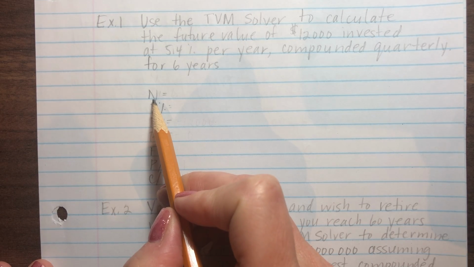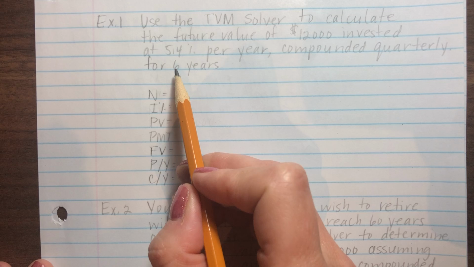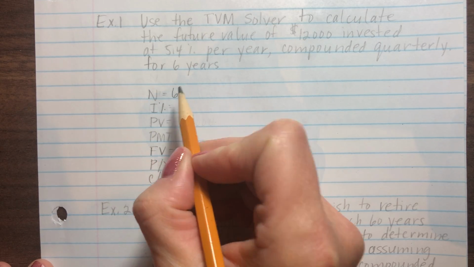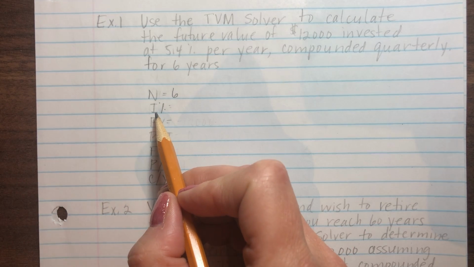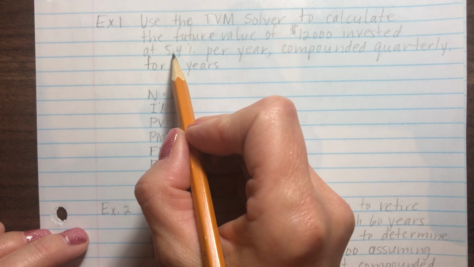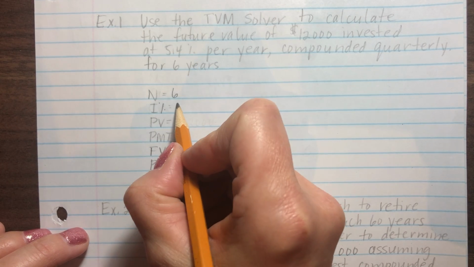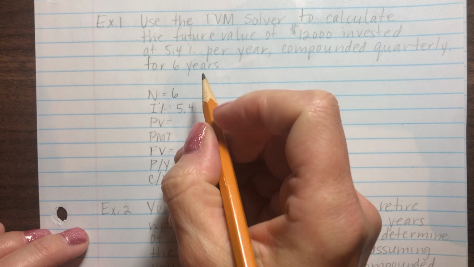N represents the number of years, and in this question, the number of years is 6, so I'm going to put 6 for N. I represents the interest rate per year. In the question, it is 5.4, so I'm going to put 5.4 for I.